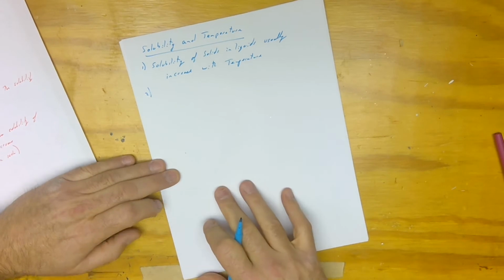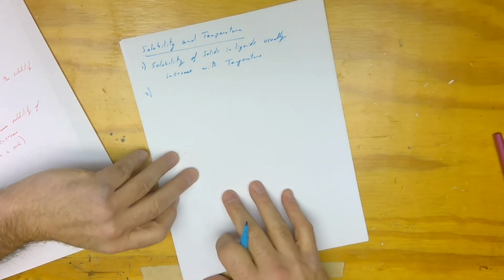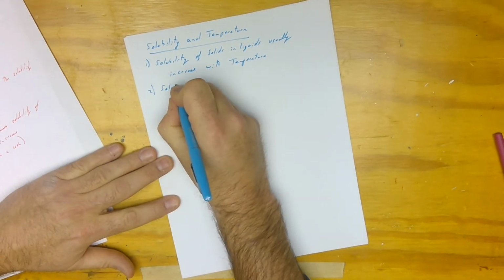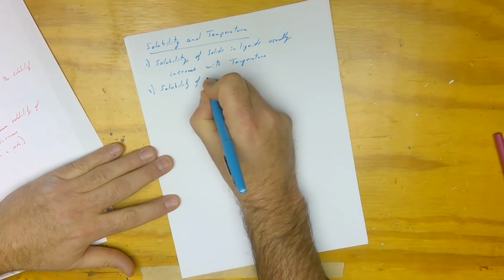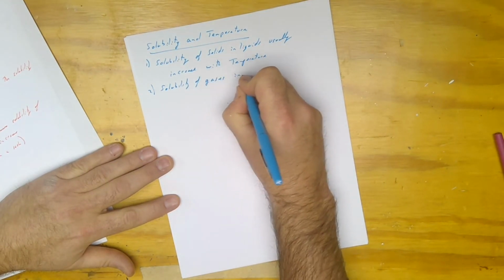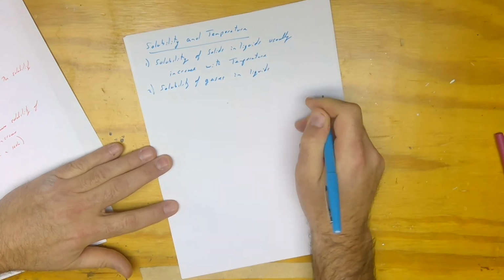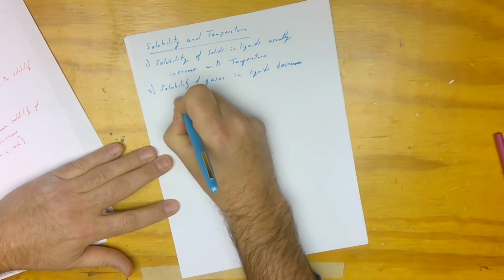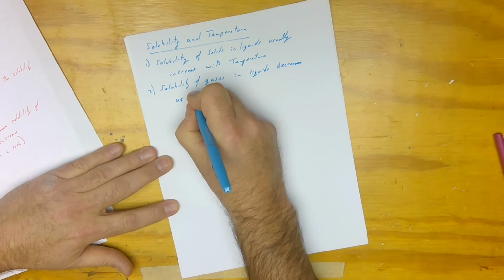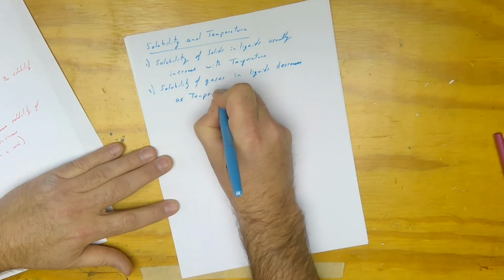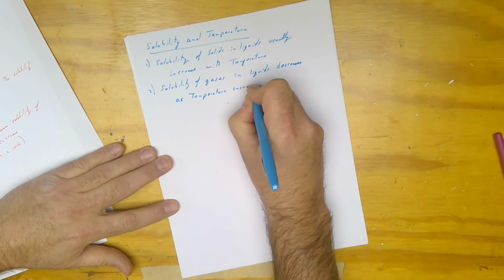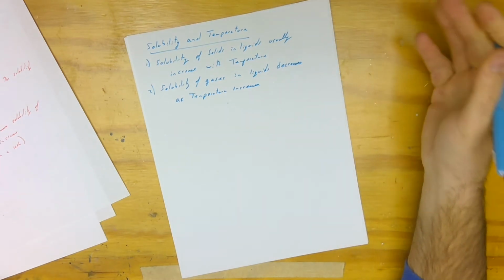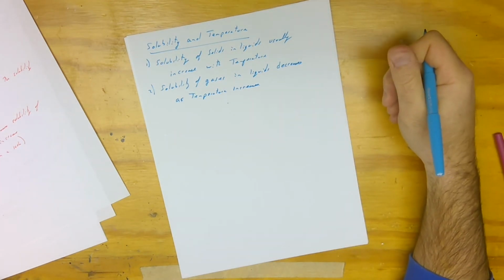Now, it's different for the solubility of gases. The solubility of gases in liquids decreases as temperature increases. As the temperature increases, it holds less and less gas. So the solubility decreases.